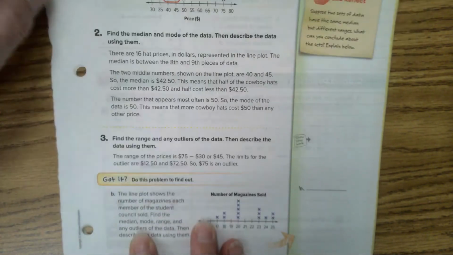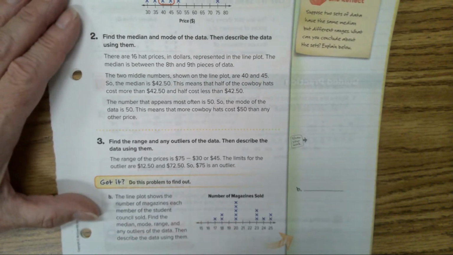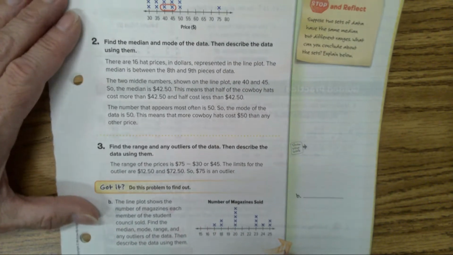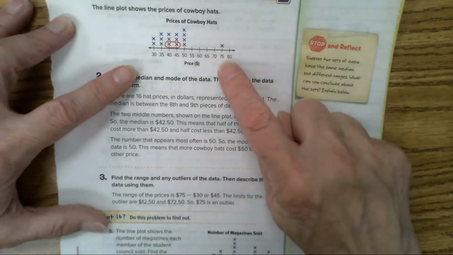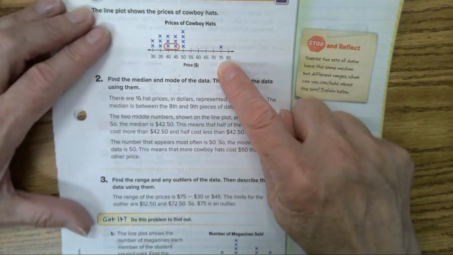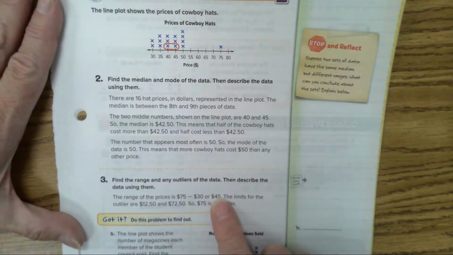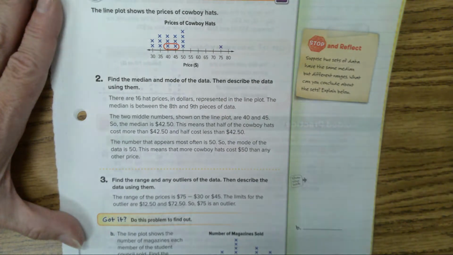Number 3, oh, here we go. Find the range and outliers of the data. Then describe the data using them. Well, the range is 75 minus 30, which is 45. The limits of the outlier are $12.50 and $72.50. So 75 is an outlier.